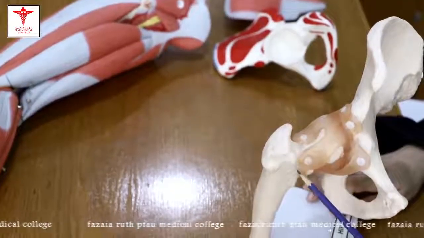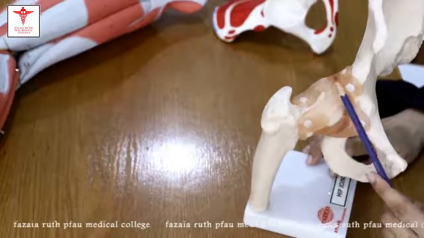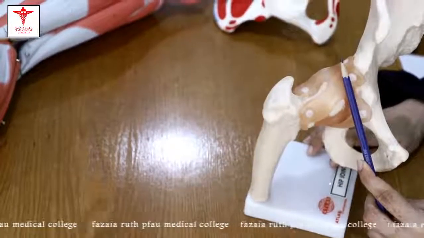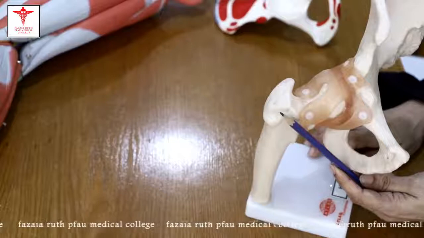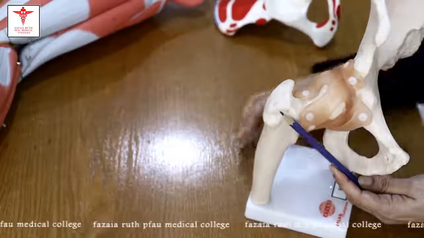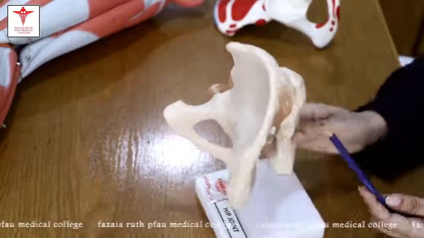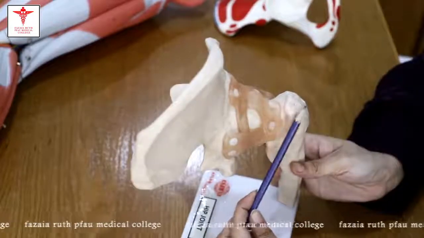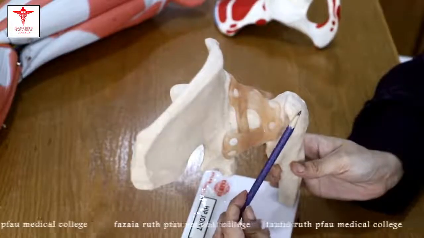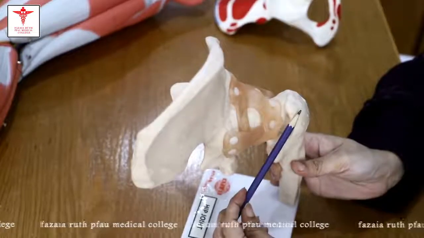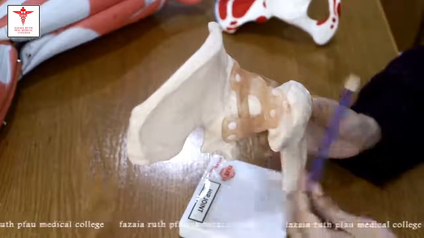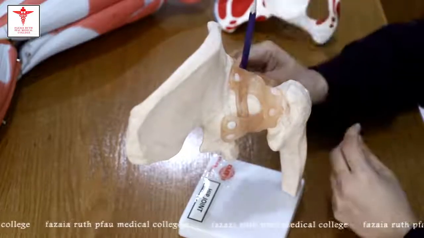So, anteriorly, from the acetabular margin, it is attached to the intertrochanteric line, while posteriorly it is not attached to anything, but it is present just proximal to the intertrochanteric crest. So, this whole is the joint capsule.